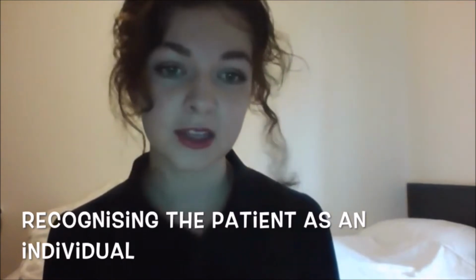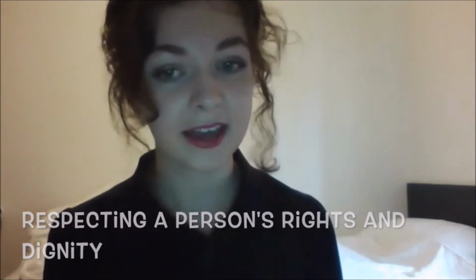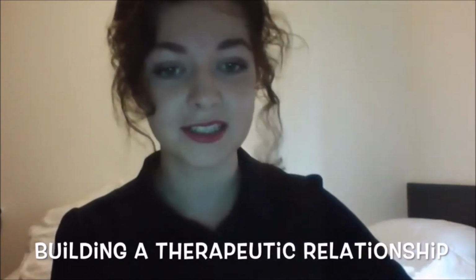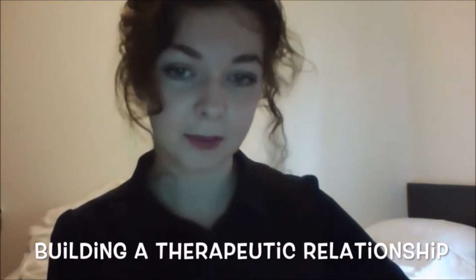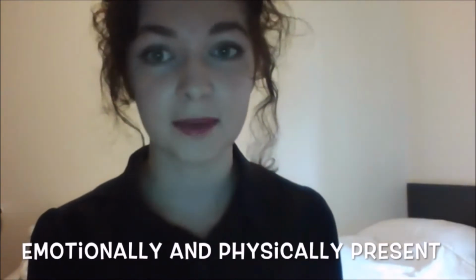The Australian College of Nursing defines person-centered care as having several interchanging elements that determine the quality of care provided in the healthcare setting. These elements include recognizing the patient as an individual with their own personal preferences, respecting a person's rights and protecting their dignity, and building a therapeutic relationship on trust and understanding between the nurse, care provider, and patient, care recipient. In addition, Reference 1 explains that person-centered care is facilitated by a nurse who is emotionally and physically present and available throughout the time that the care is administered.